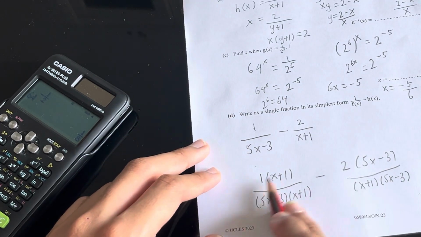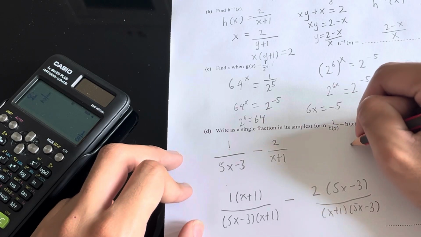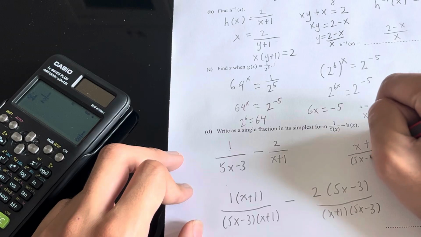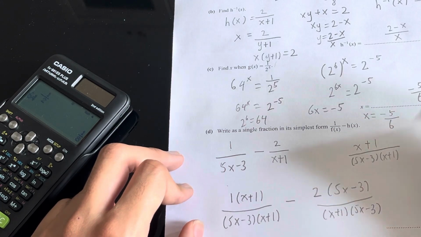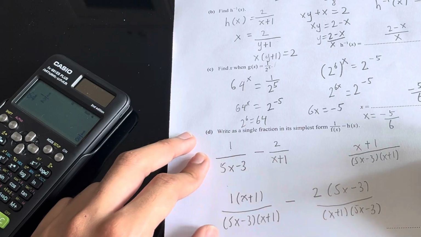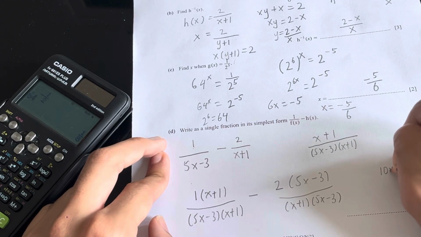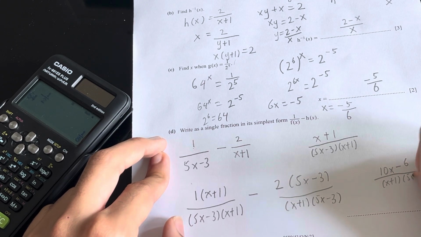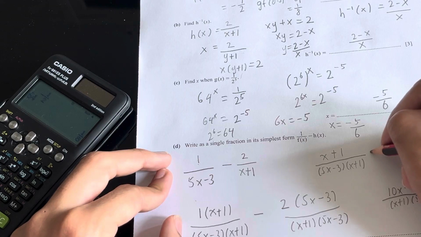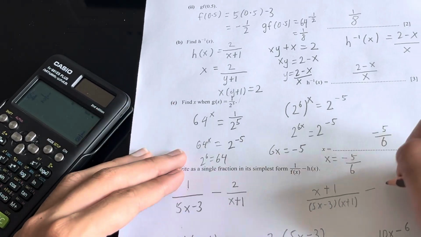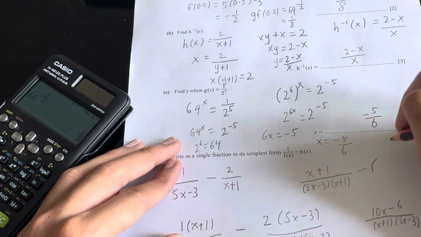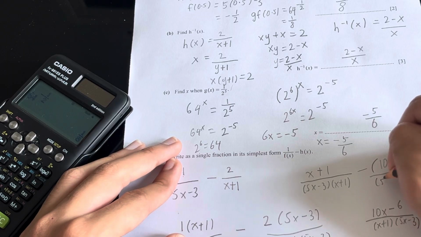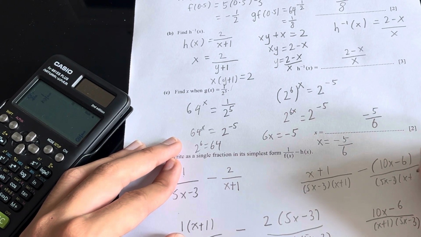So now we can expand the bracket on the numerator. So we get x plus 1 over 5x minus 3 times x plus 1. And now we expand this one. So we get 10x minus 6 over x plus 1 times 5x minus 3. And now we subtract this over here. So be careful. We need to put a bracket on this. 10x minus 6 over 5x minus 3 times x plus 1.